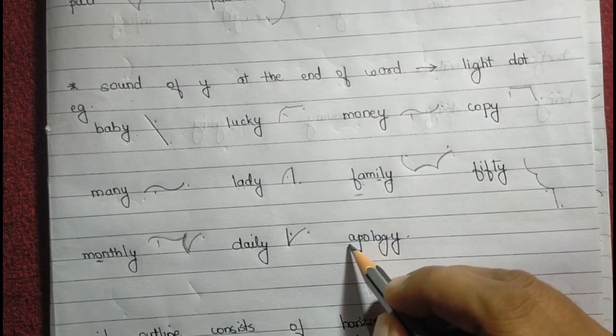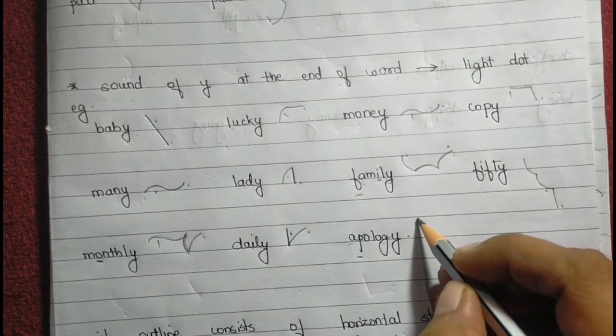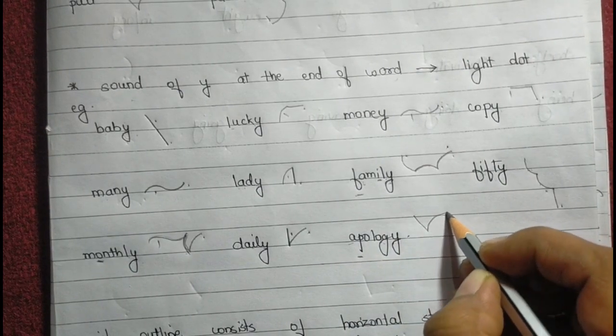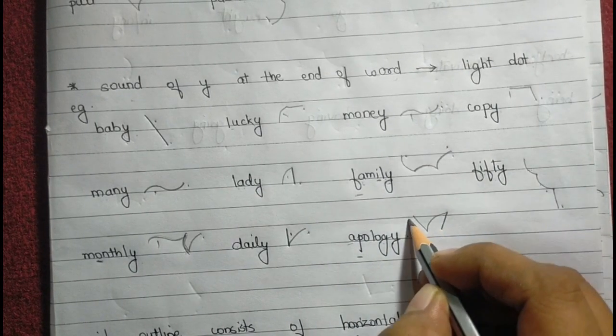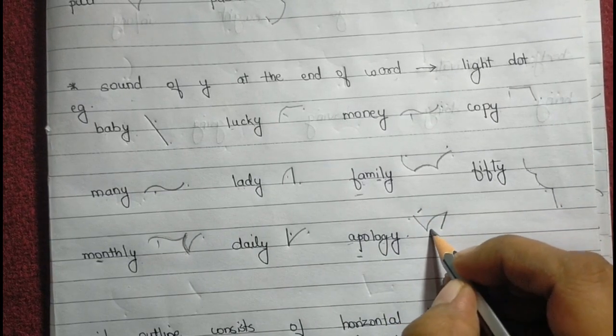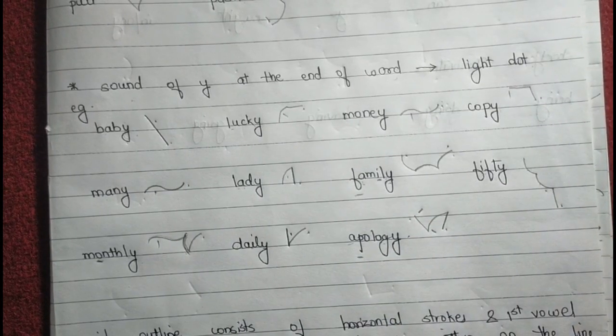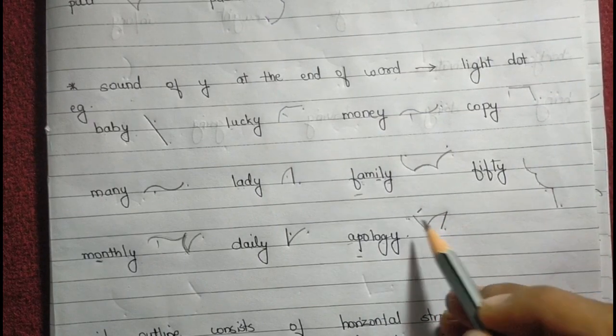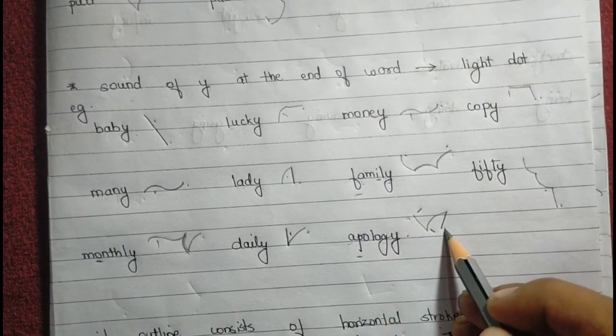Apology, so first place vowel. So the first consonant is above the line. Apology. O vowel, a vowel, and e, y-e. So light dot.